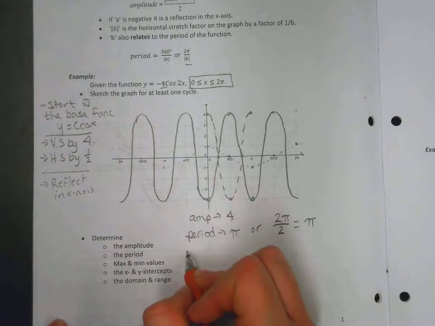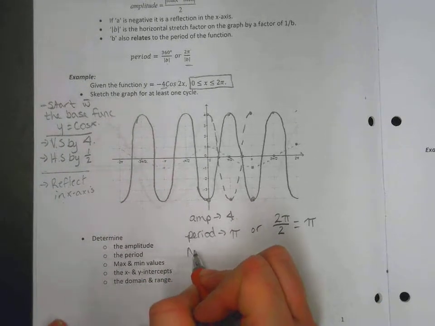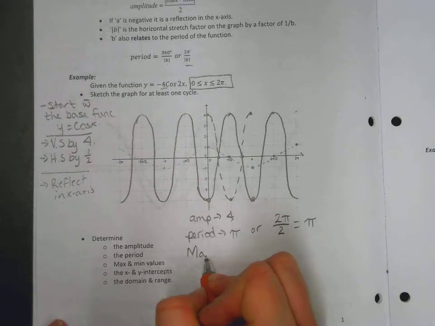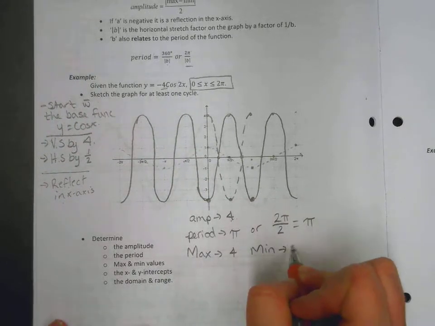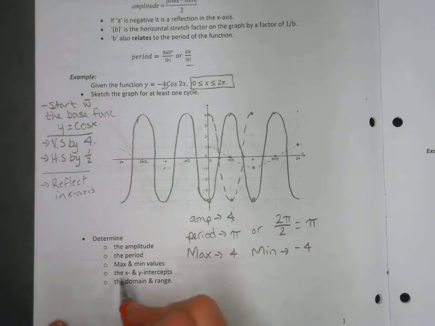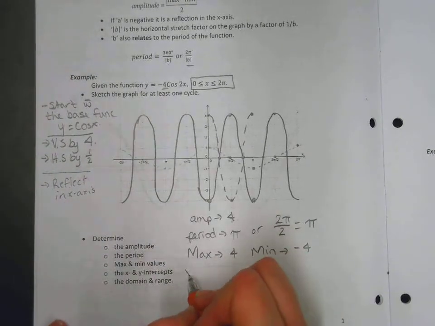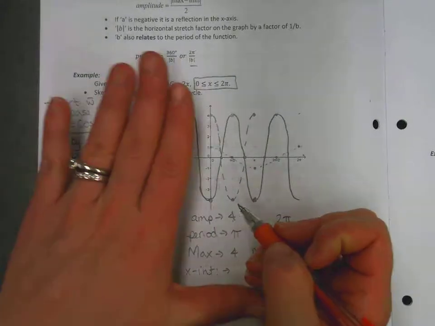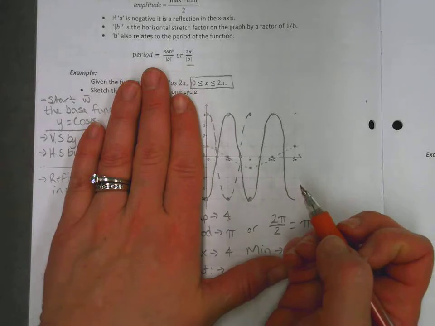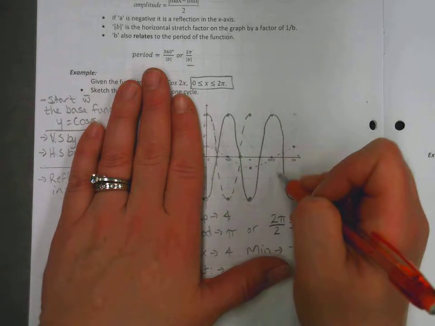Max and minimum values, fairly straightforward. It has a maximum at 4, a minimum at -4. X and y intercepts. My x-intercepts, because I'm working in this domain, I'm going to ignore this part of the graph, right? I only want 0 to 2 pi.